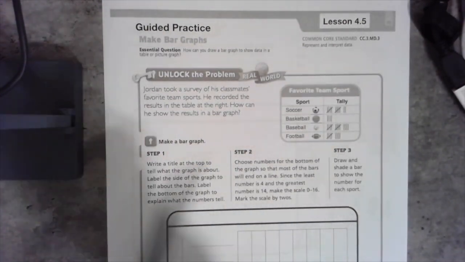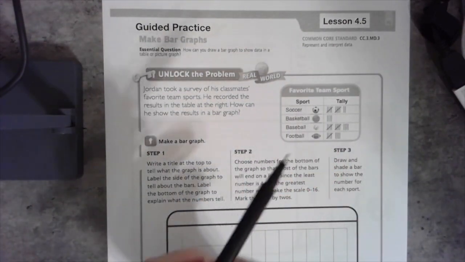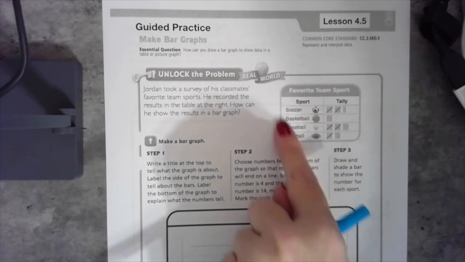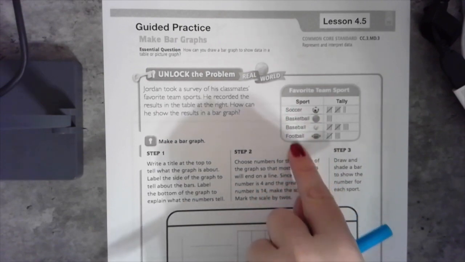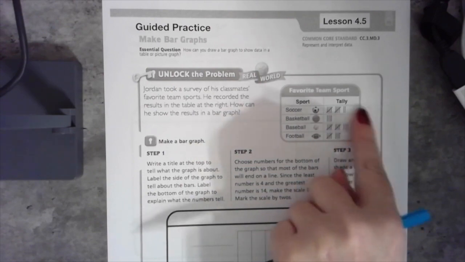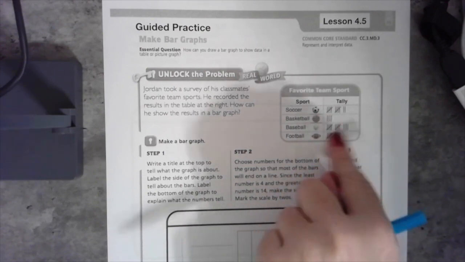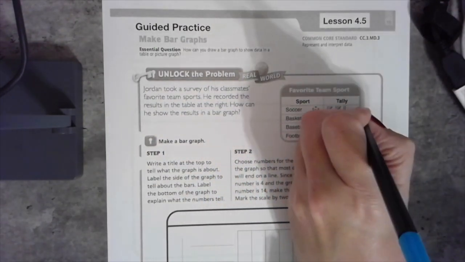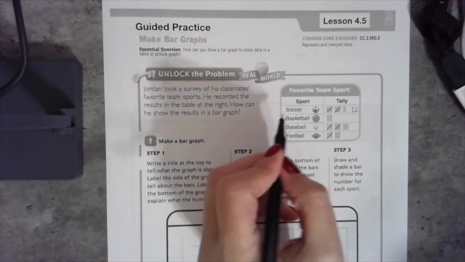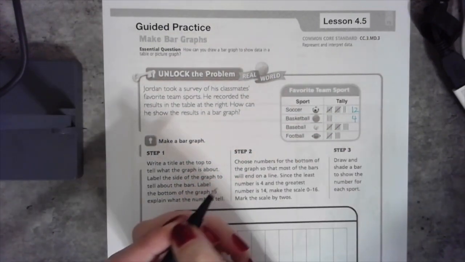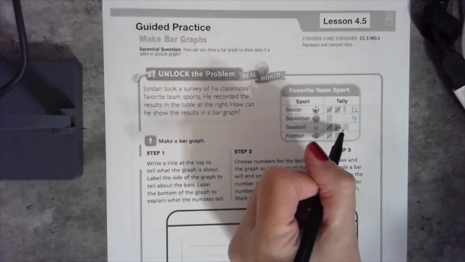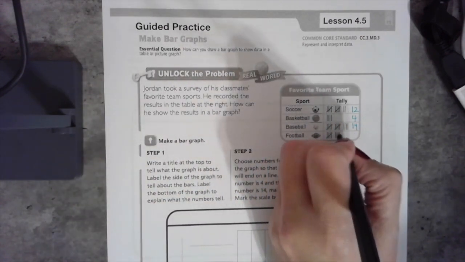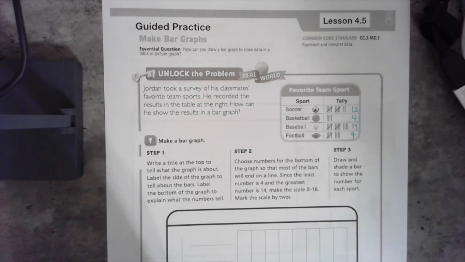Okay, so the very first thing I'm going to want to do is count my tallies. First of all, I noticed that my labels are soccer, basketball, baseball, and football. And so these would be the number of votes, right? Because these are how many people voted. So we've got 5, 10, 11, 12 for soccer. We've got 4 for basketball, 5, 10, 14 for baseball, and then 5 plus 4 is 9 for football. Okay.